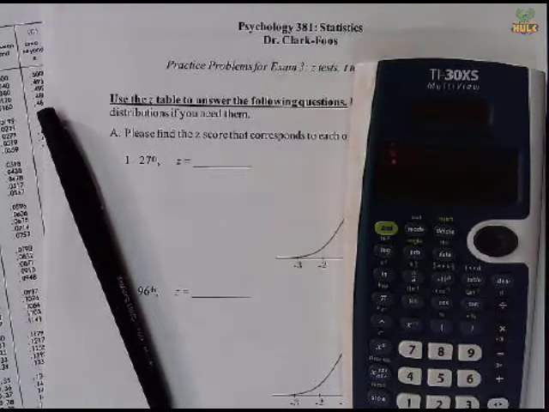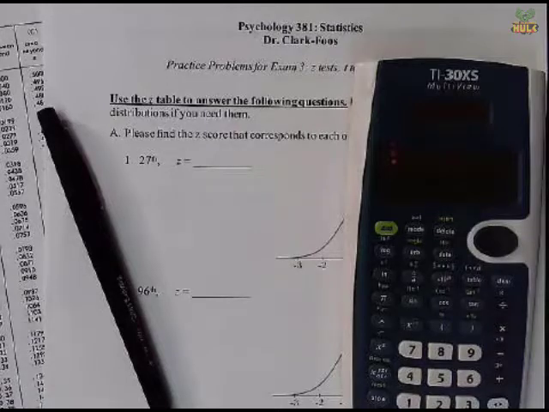All right, folks. I know some of you have been struggling to figure out exactly how to use your Z tables and how to go back and forth between Z statistics and percentiles. So I want to show you a quick example of all of that.